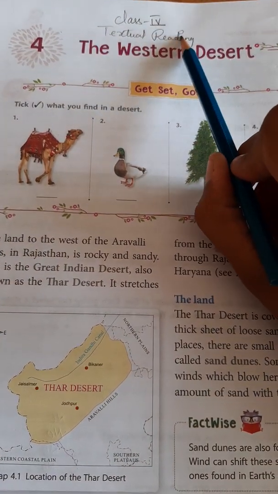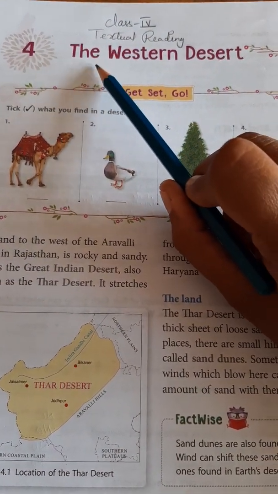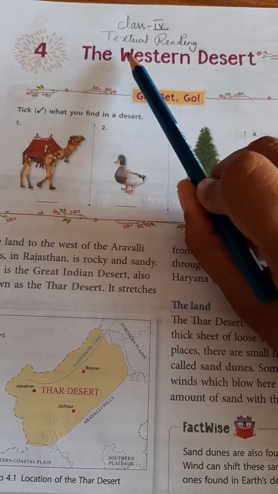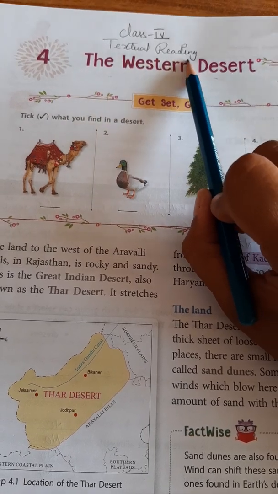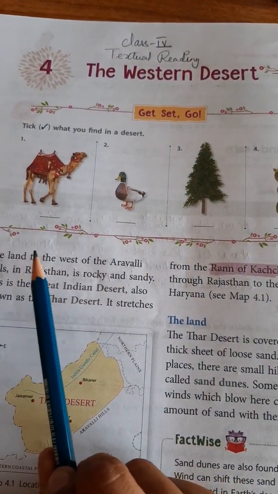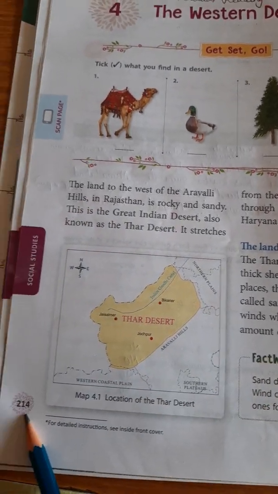And for class 4 children, in the last class I completed the explanation of the lesson, the Western Desert. So today I am going to make you do textual reading. Now, all of you open page number 214.